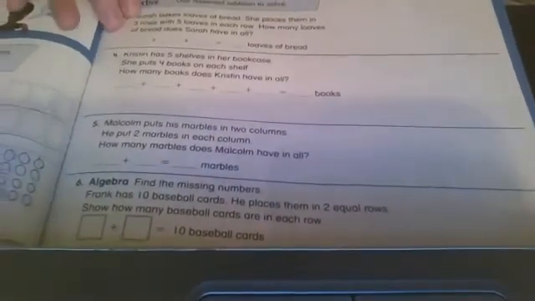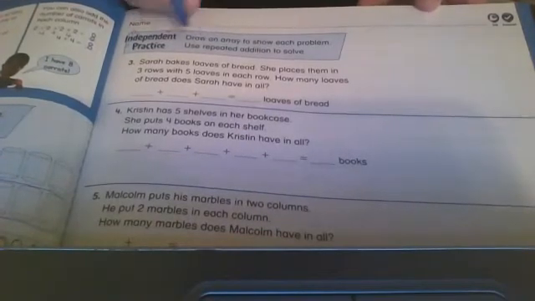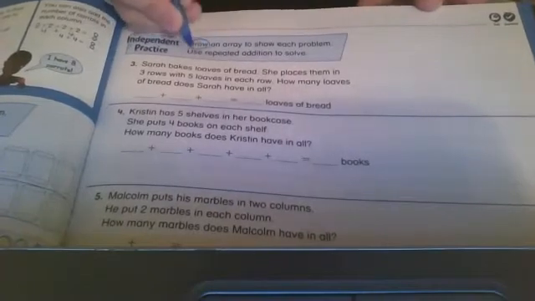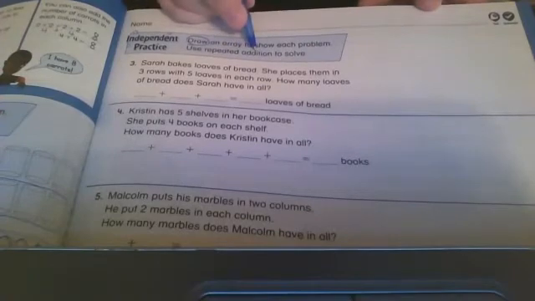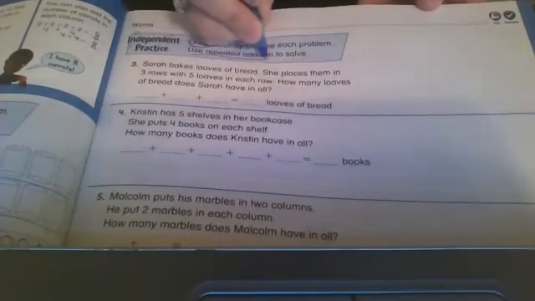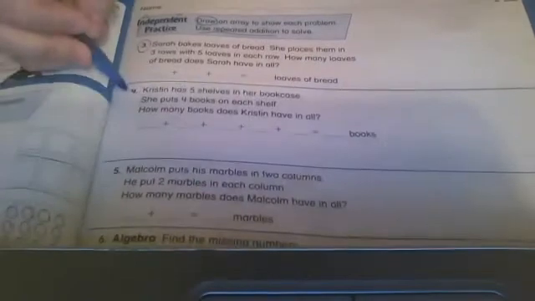All right, and then finally we've come to the independent practice, and they're asking you to do 2 things. They're asking you to draw an array to show each problem and use repeated addition to solve. So use that repeated addition, and you're going to be writing that in an equation. Okay, so you will do numbers 3, 4, and 5 independently today. And then number 6 is the algebra problem. We can look at this one together.